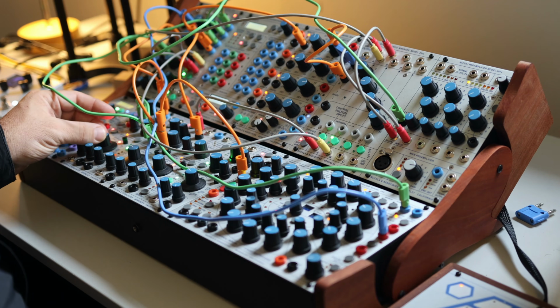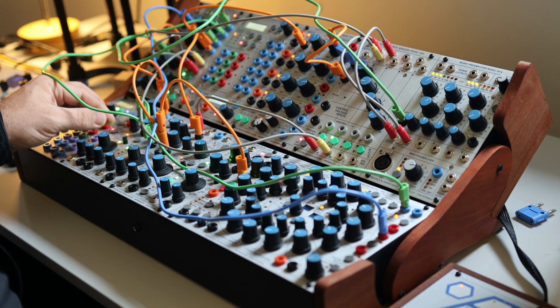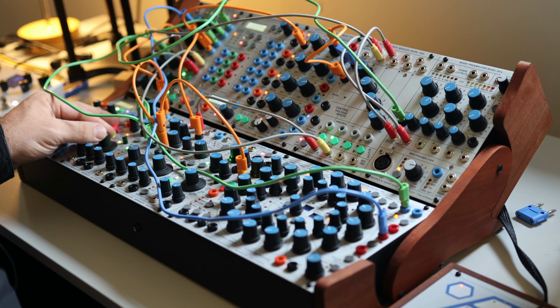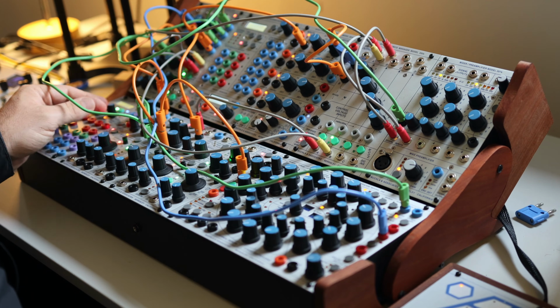So now we've got less of a sense of a pulsation. There's no pitch modulation going on at all with anything. It's just timbre modulation and amplitude modulation, plus some feedback and panning.